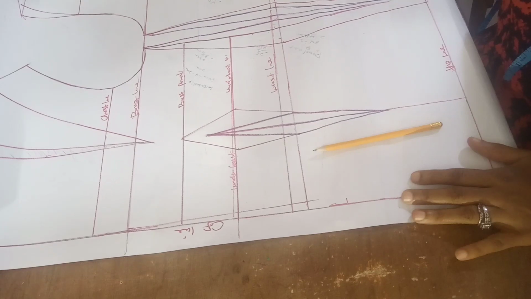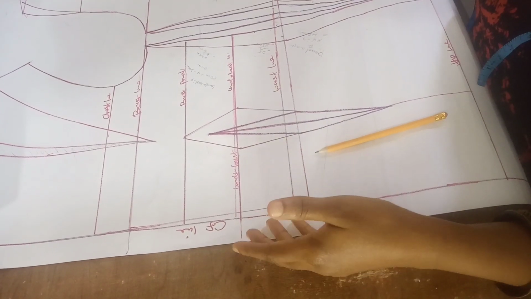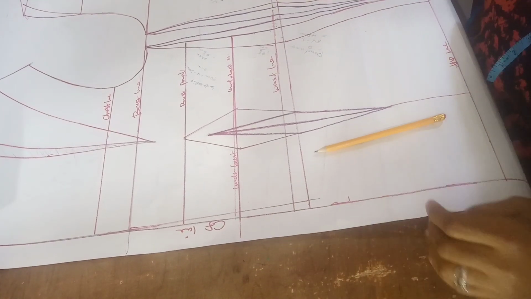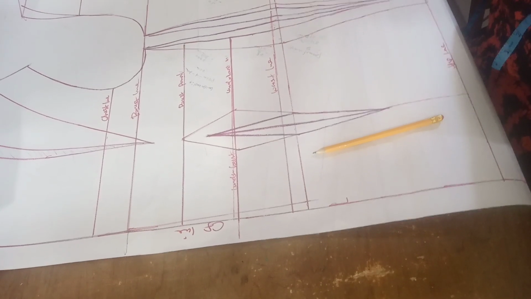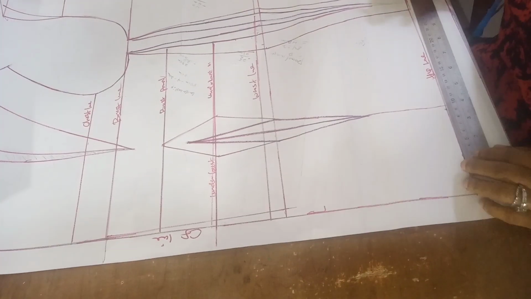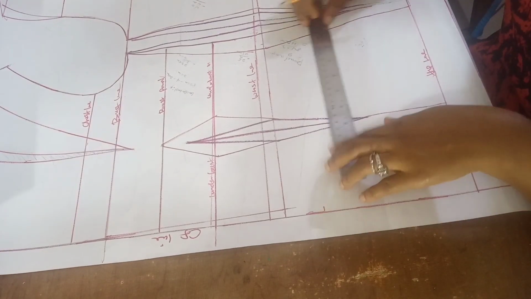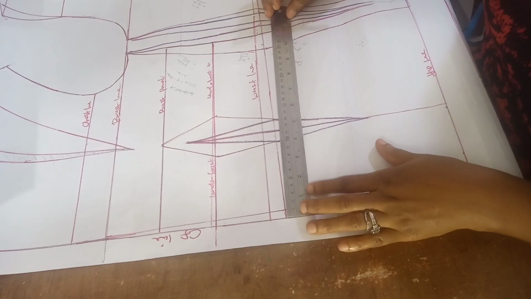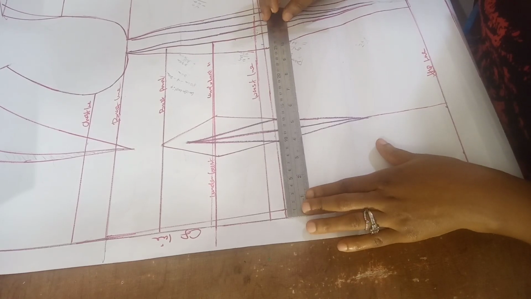So this is what the waist shaping looks like, taking out the excess measurement. In order to cross check if you're on the right track with your waist measurement, you come to your waistline and do the same thing I did with the underbust line. So I'm going to cross check. I have 10 cm here.